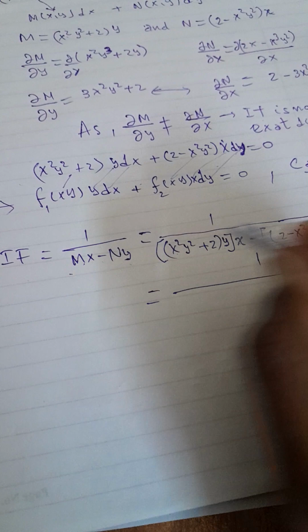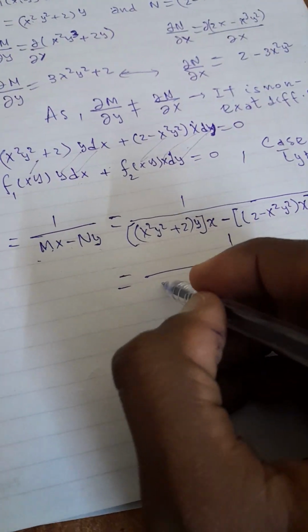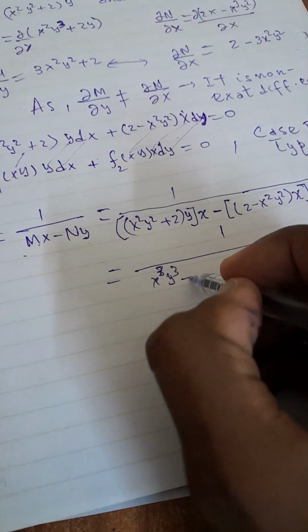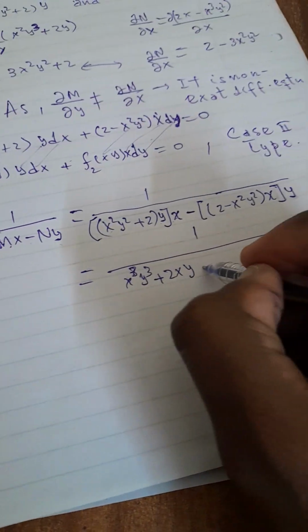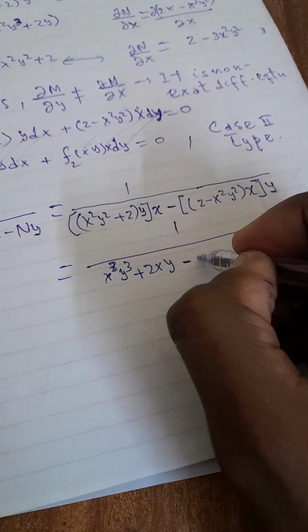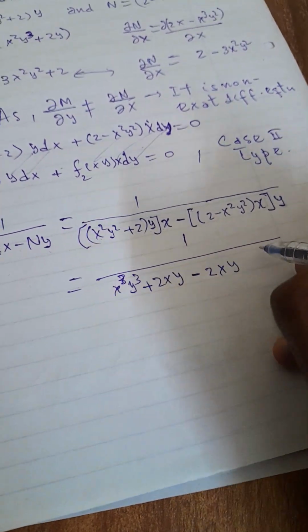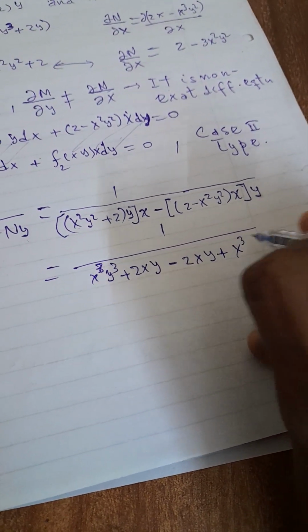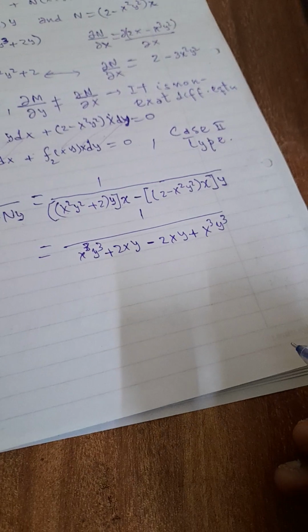If you multiply this and this, you are going to have x cubed y cubed plus 2xy, minus 2xy, and here it will be plus x cubed y cubed.